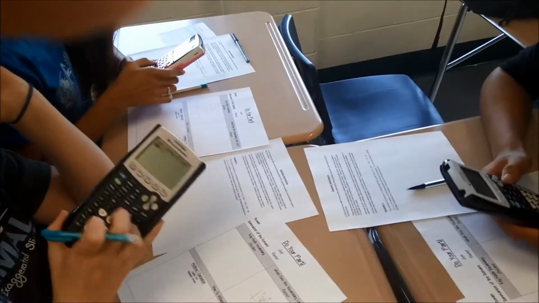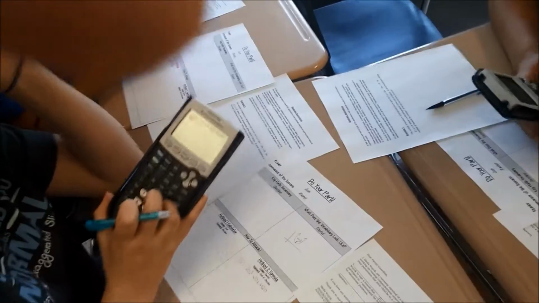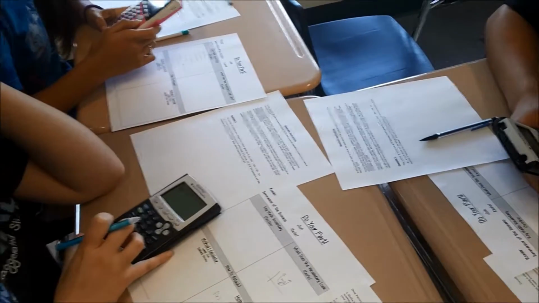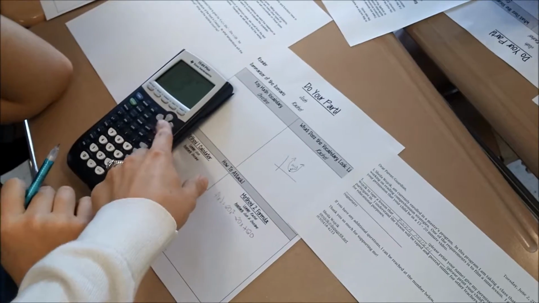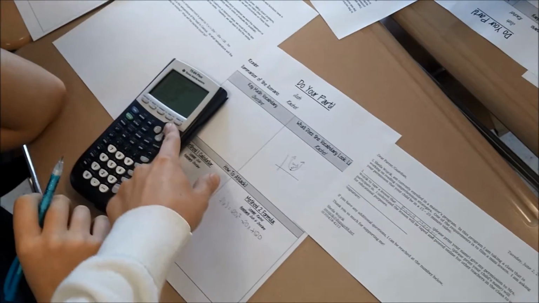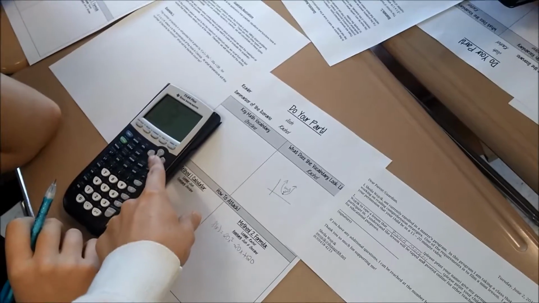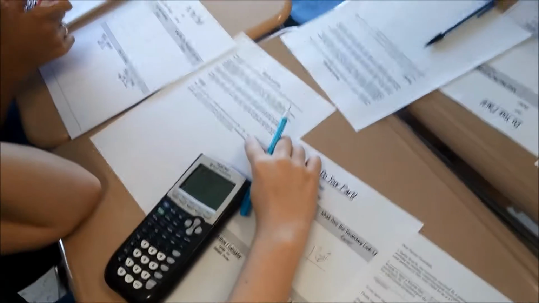How are we doing over here? It's not correct. It's not letting us graph it. Okay, so it's saying something about the dimension. So let's click on your window. Let's see what your window is at. You got it. Okay, so you went negative 50, 150. How come you went to 150? Well, because this is 120.